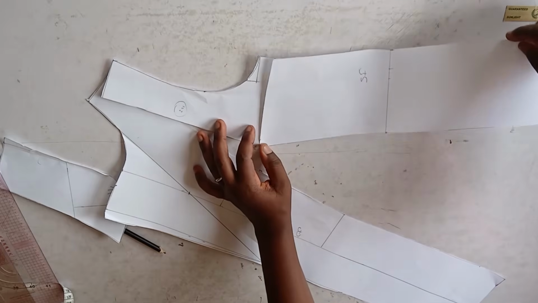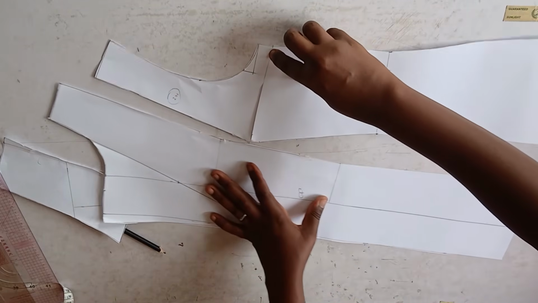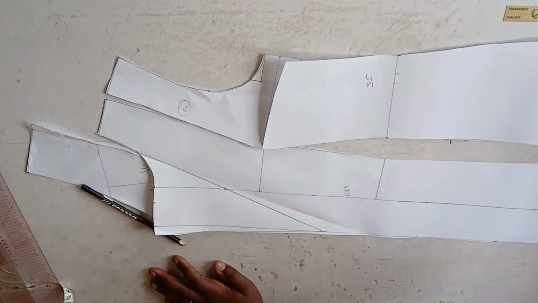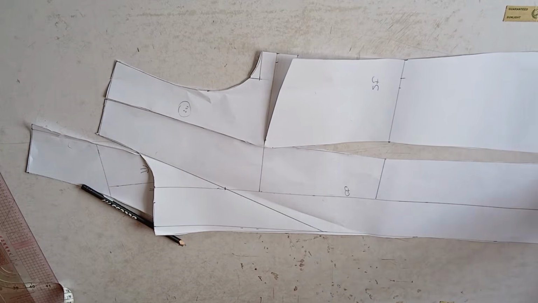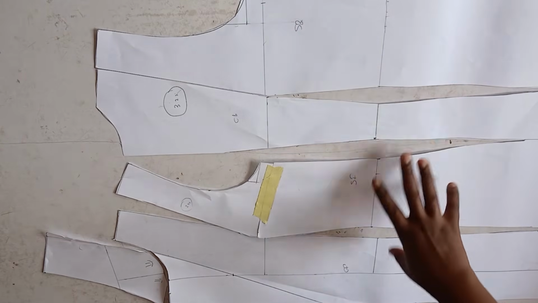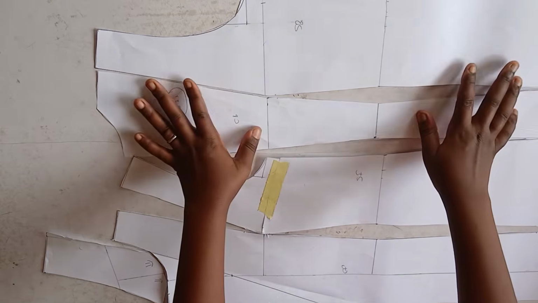Now don't forget, you are going to cover it and seal it up with your paper tape. So this is what the front draft is looking like. Okay, I've cut out the back also, so this is what I have here. This is going for the front and this is going for the back.